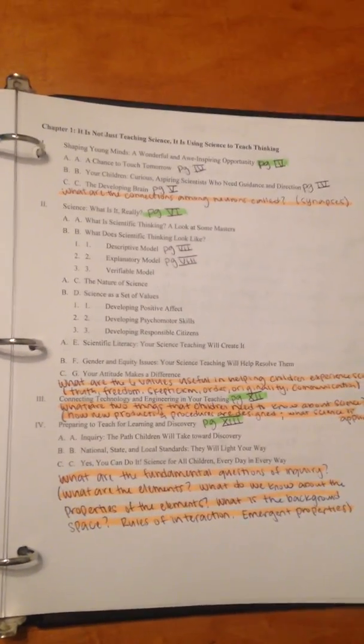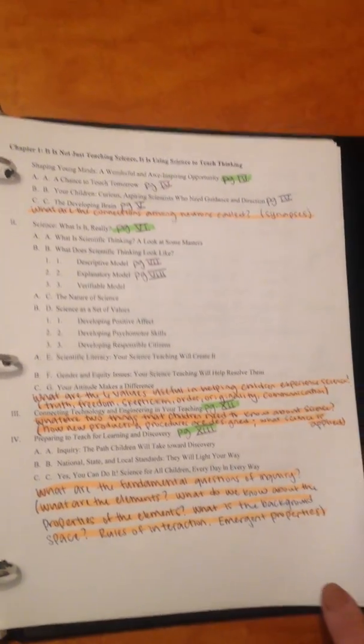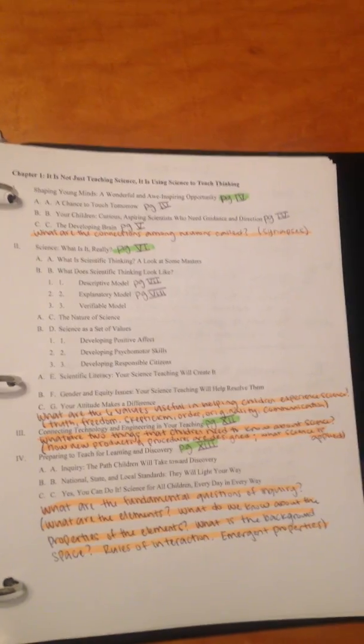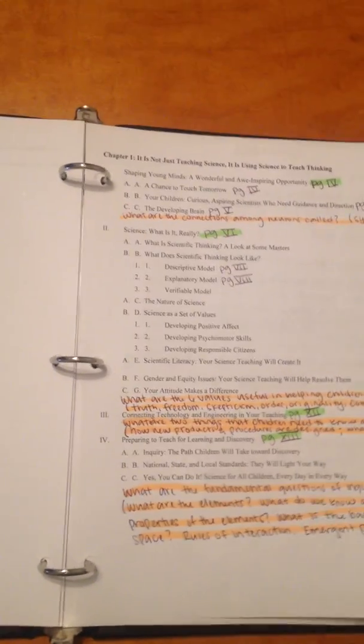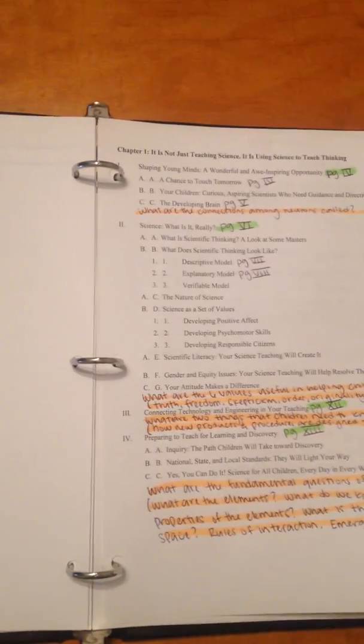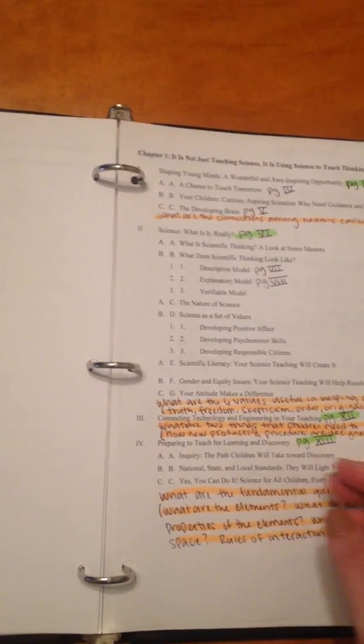And for my final section, I said, what are the fundamental questions of inquiry? And the questions are, what are the elements? What do we know about the properties of the elements? What is the background space? Rules of interaction and emergent properties.